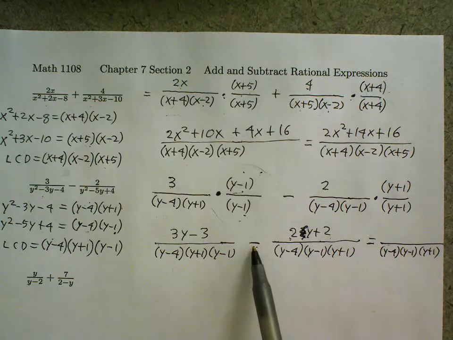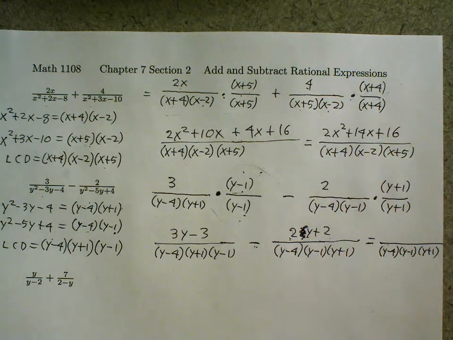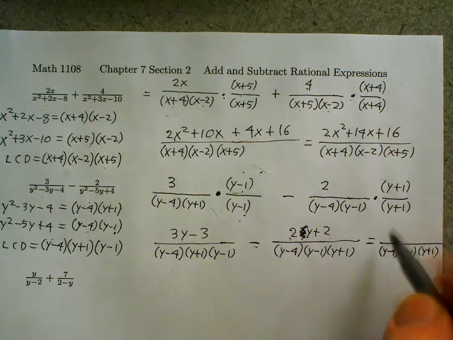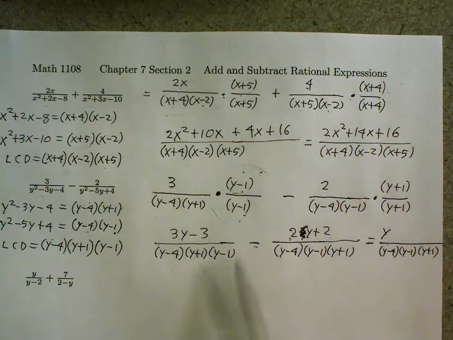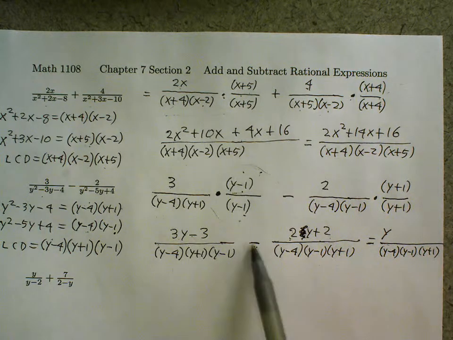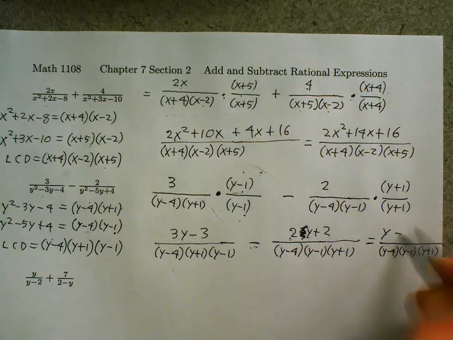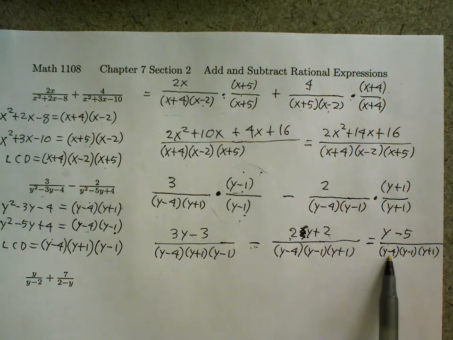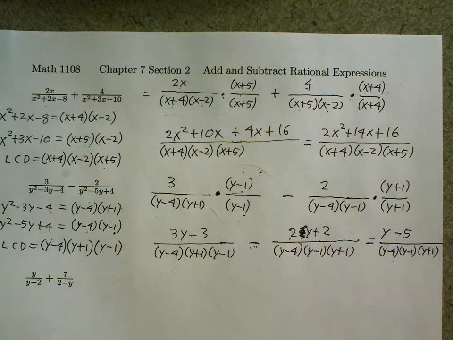So when we're finished, we're going to get, well, let's do it one step at a time. So 3y minus 2y is y. And negative 3 minus 2 is negative 5. So the numerator is y minus 5. So I did get one correct answer on YouTube for the numerator.